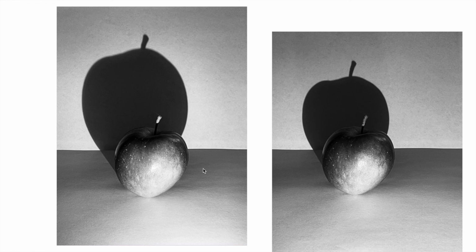If you were holding the torch and you were taking these photos, in which one would you be closer to the apple? Good, you would be closer to the apple on the one on the right-hand side because the shadow is smaller.